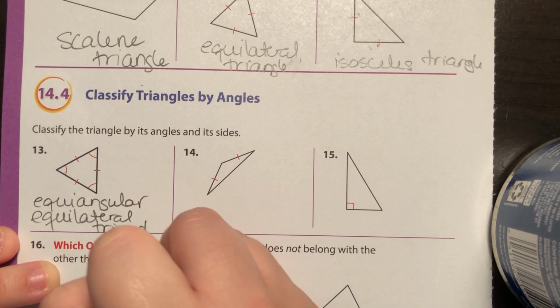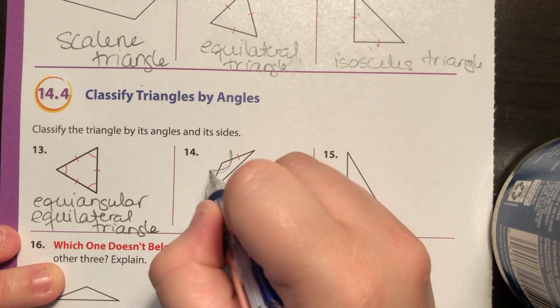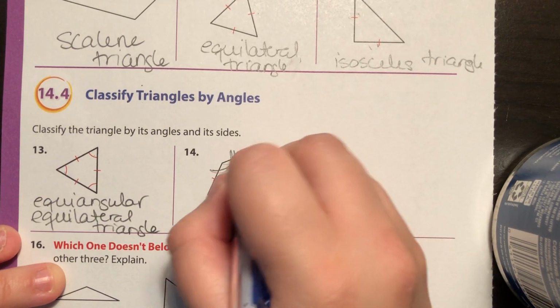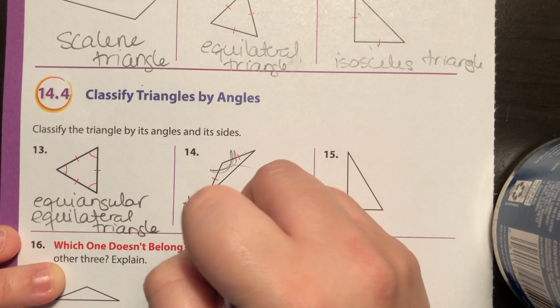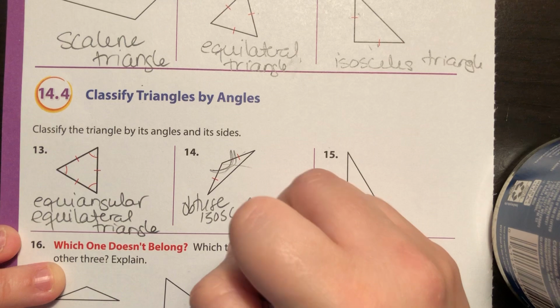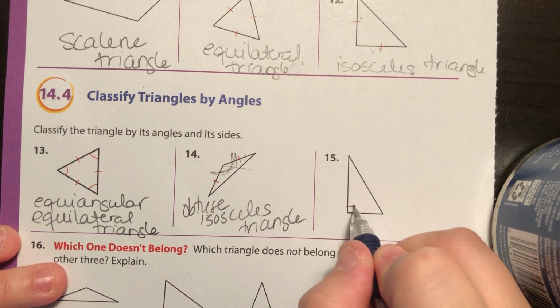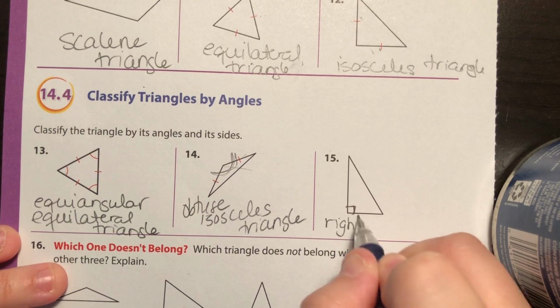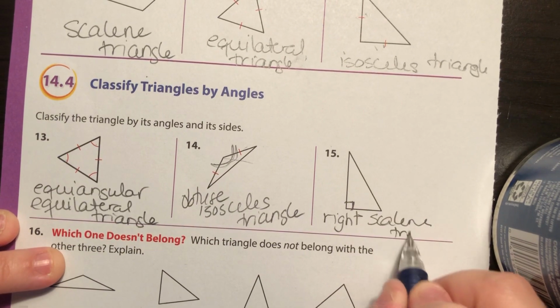triangle. And here, this right here is an obtuse angle over here. It's more than 90. And 2 sides are the same. So this is an obtuse isosceles triangle. The last one, do you see a right angle here? So this is a right, and no sides match, so it's a right scalene triangle.